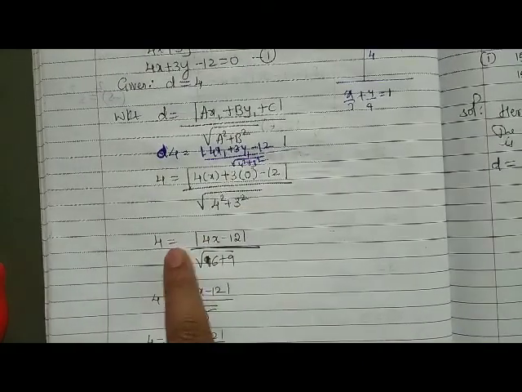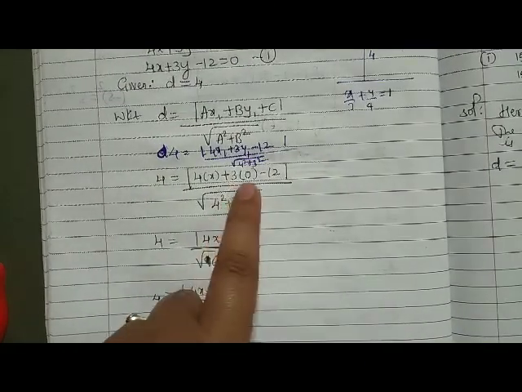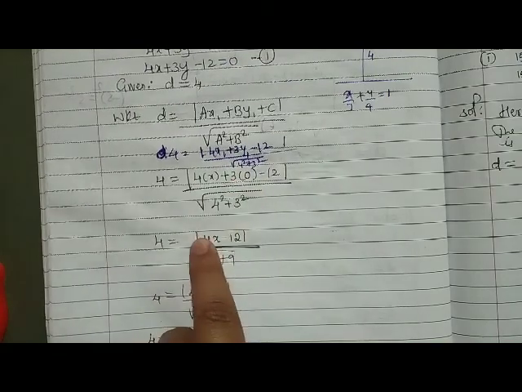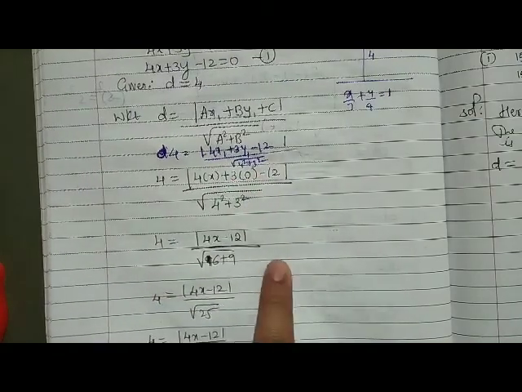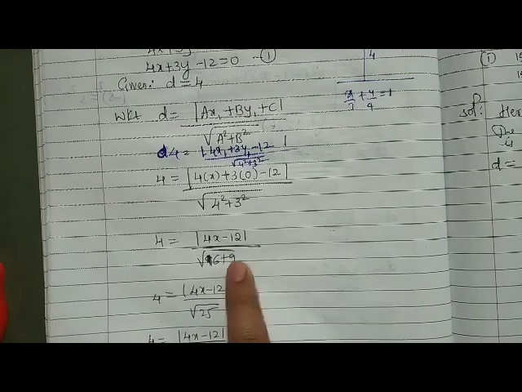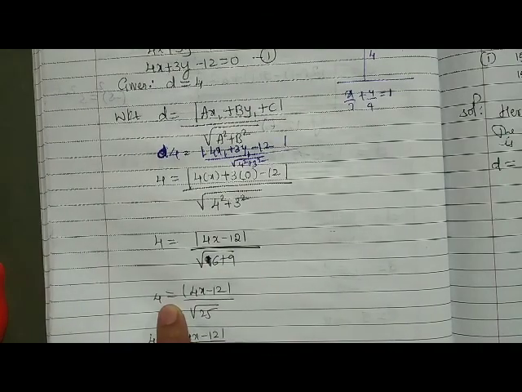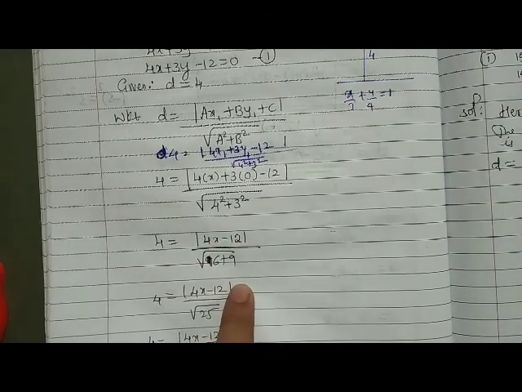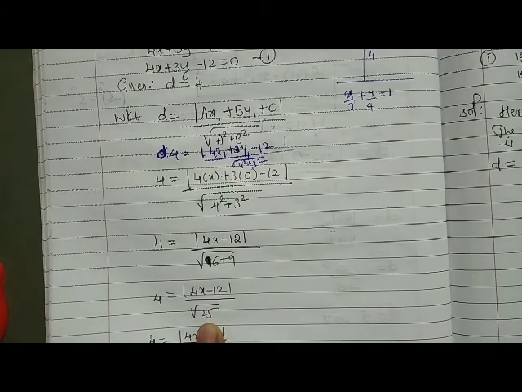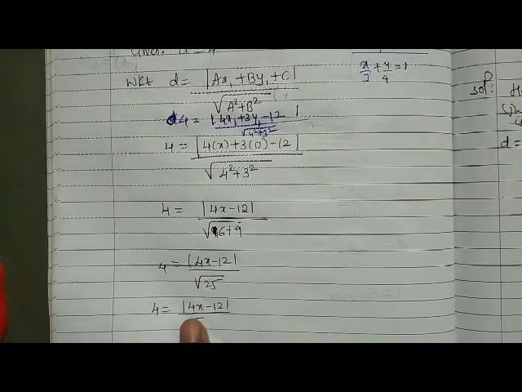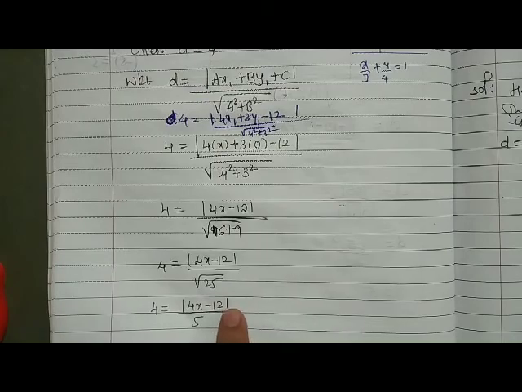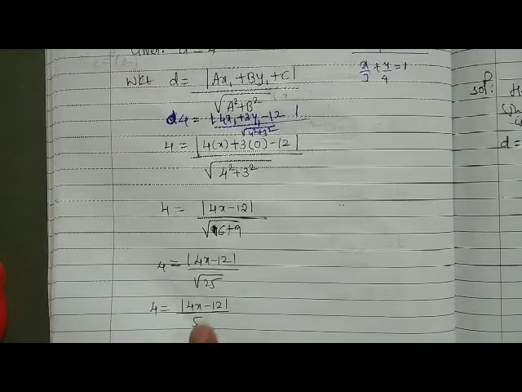So 4 is equal to mod of 4x, 3 into 0 is 0. 4x minus 12 divided by root of 16 plus 9. So 4 is equal to modulus of 4x minus 12 divided by root 25. So 4 is equal to modulus of 4x minus 12 divided by root 25, which is 5.